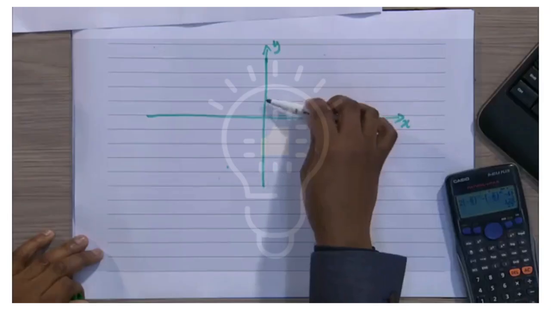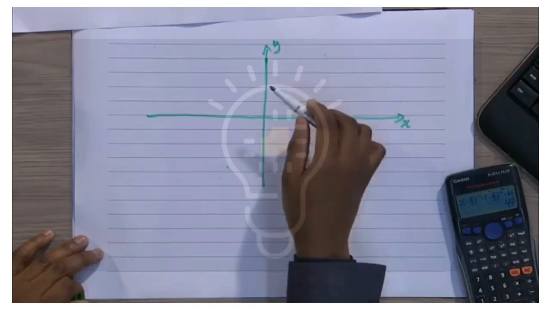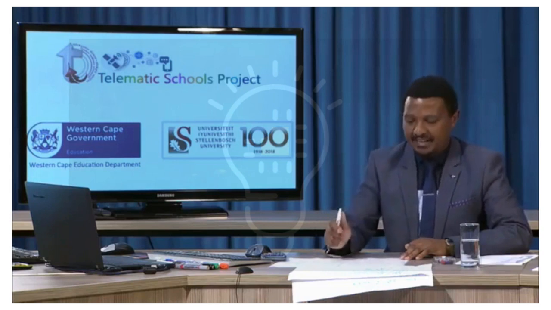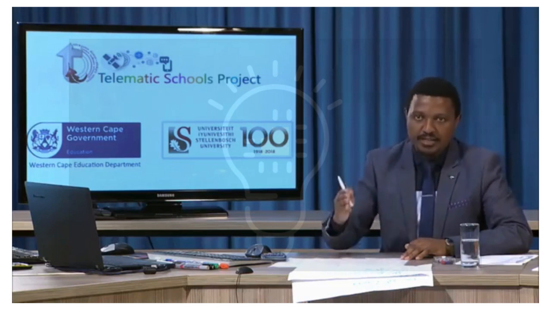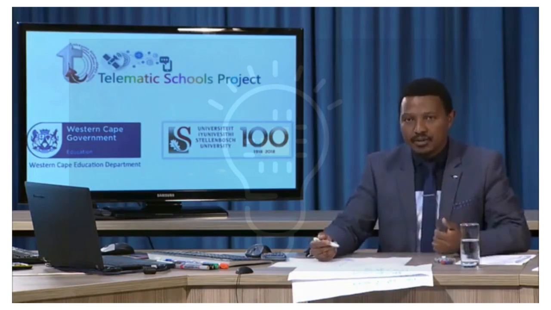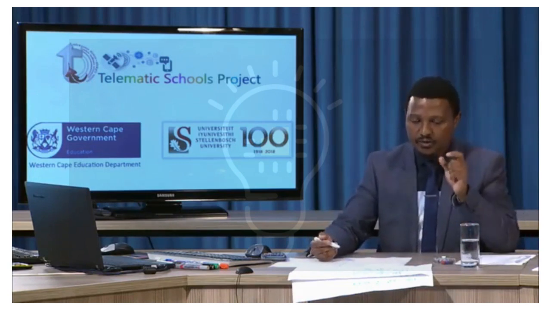Because sometimes when you are writing 1, 2, 3, and then you find out that your function is turning at 50, where are you going to get to 50? Then you will be having a very ugly graph. Just draw down the important things. And then the first thing that I always tell my learners to start with is where the graph is turning, the coordinates of the turning point.